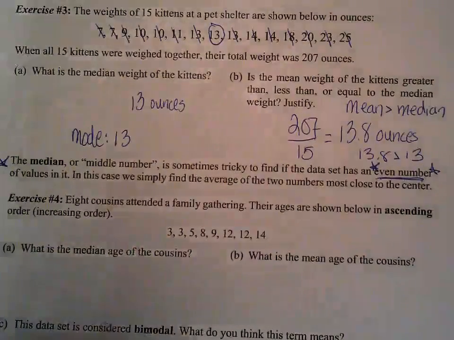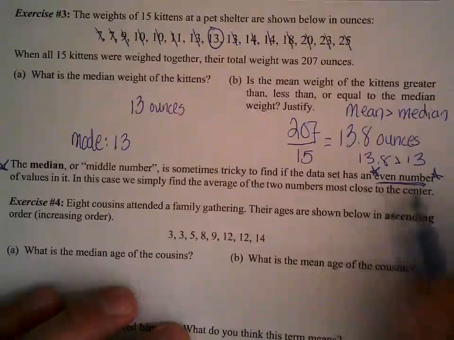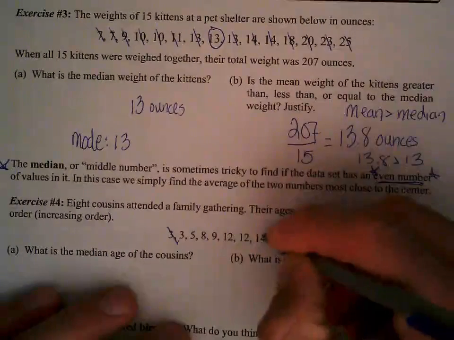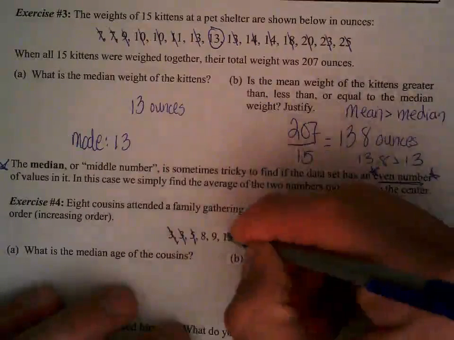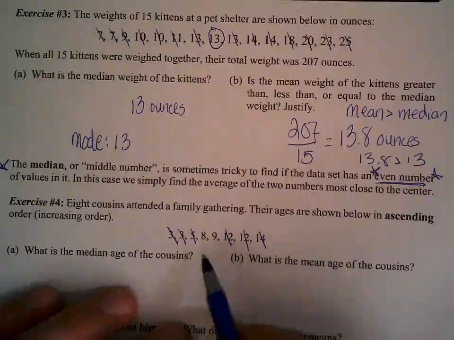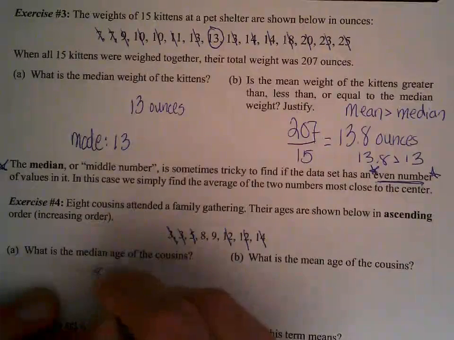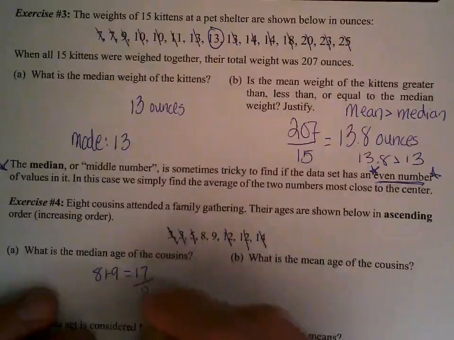So we're looking for the middle again, right? And we know that we have 8 values, so we have an even number. And because of that, we know this could be a little tricky. So we're going to still use our same technique. We're going to go 3 and 14, 3 and 12, 5 and 12. And then we notice that we have 2 values left in the center. So when we have that, we're going to go 8 plus 9, and that equals 17. And we have 2 values, so we're going to divide that by 2.